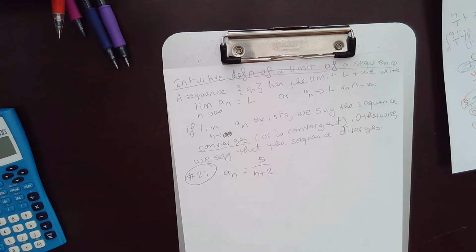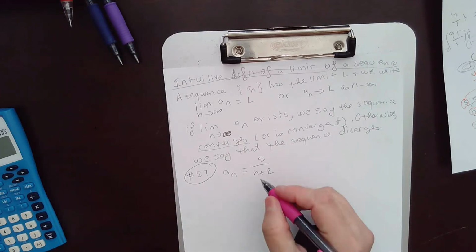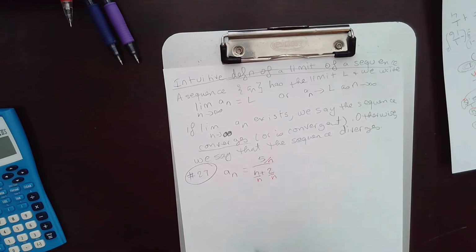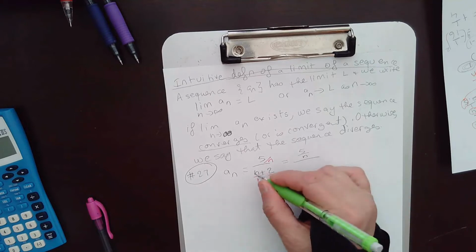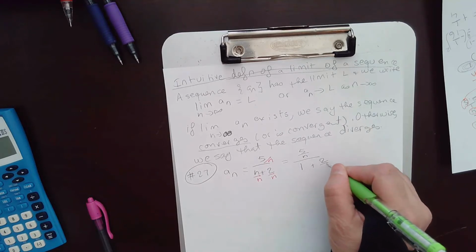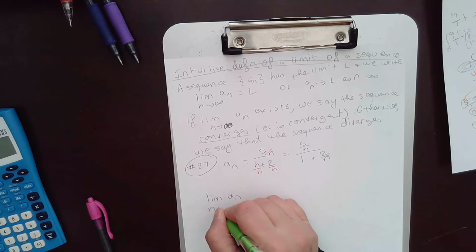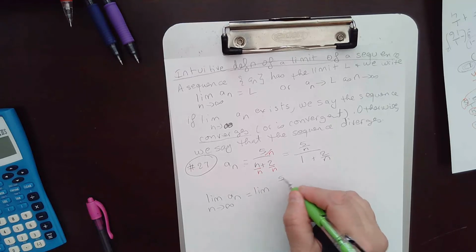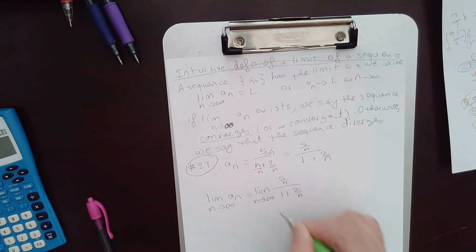Now, if you recall, you've done that in algebra. What do we do? We divide by what? The greatest power of the denominator. And what does that give me? That's going to give me 5 over n, n over n is 1, plus 2 over n. Now, if we take the limit of a_n as n approaches infinity, that's the same as the limit of 5 over n divided by 1 plus 2 over n as n approaches infinity.